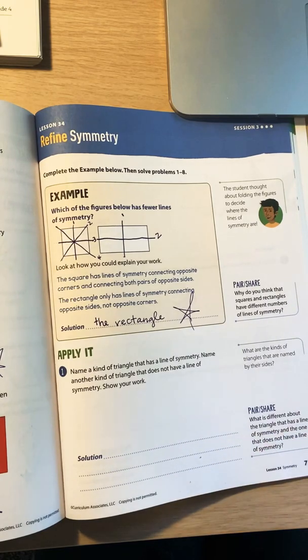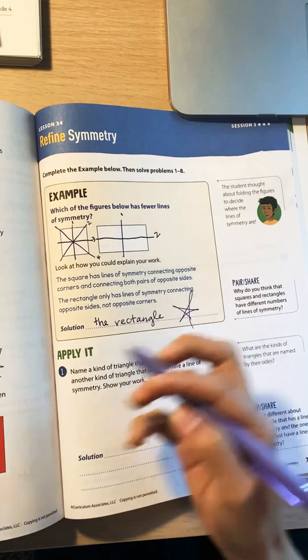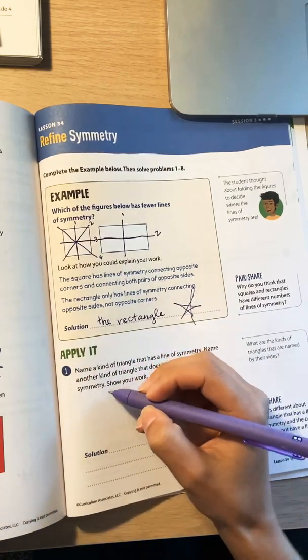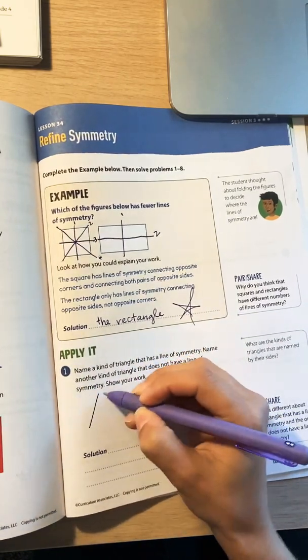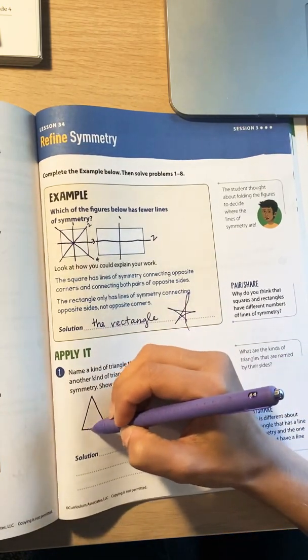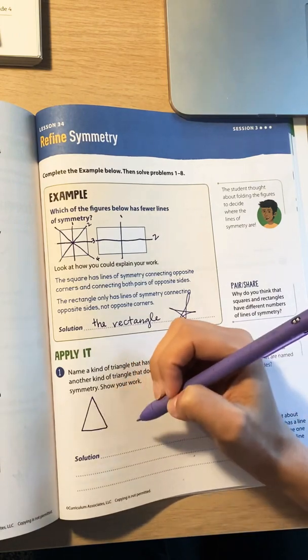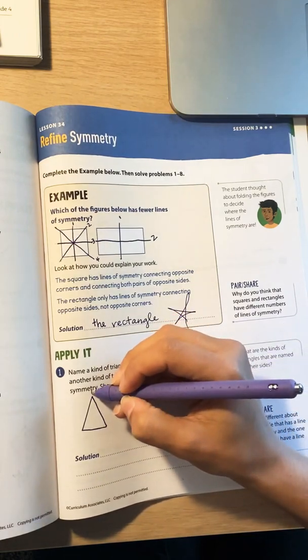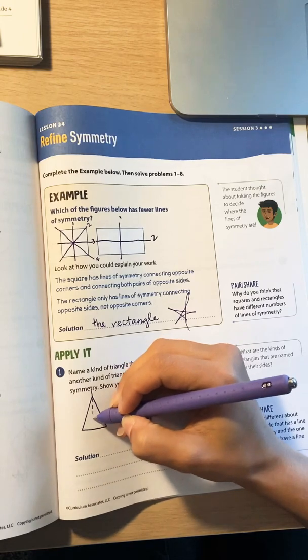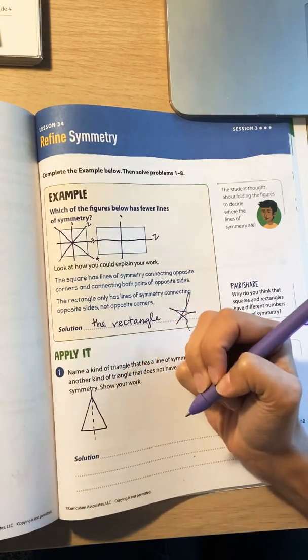Okay, so one that does have a line of symmetry would be an isosceles triangle, because I could draw it those 2 sides the same length and then connect them with like a short side down here. But these 2 sides being the same makes that an isosceles triangle. And if I did my line of symmetry down the middle, this side matches that side.